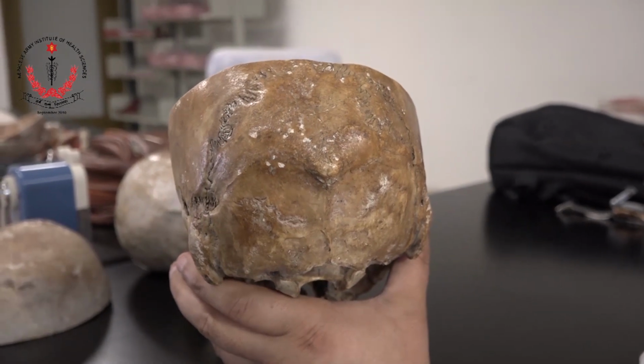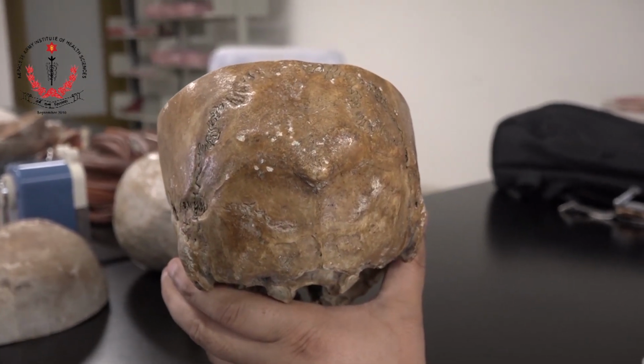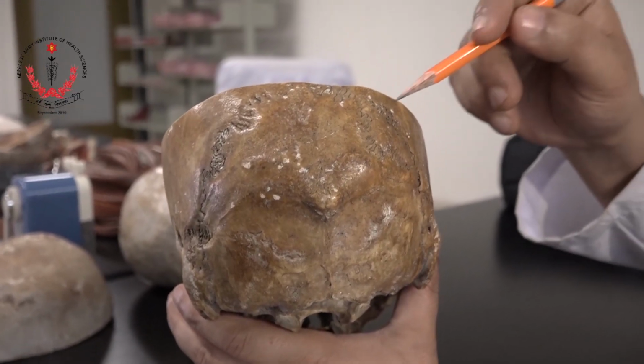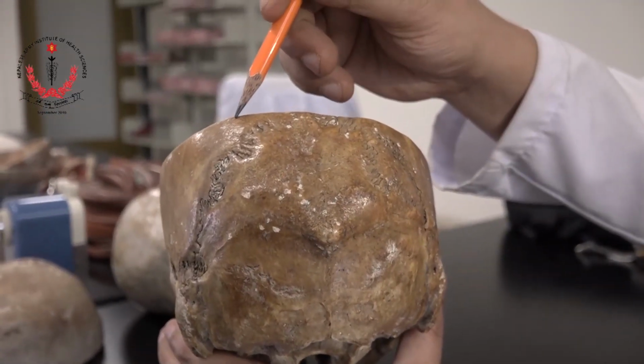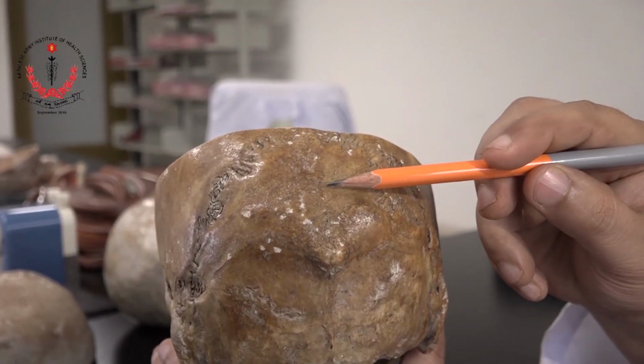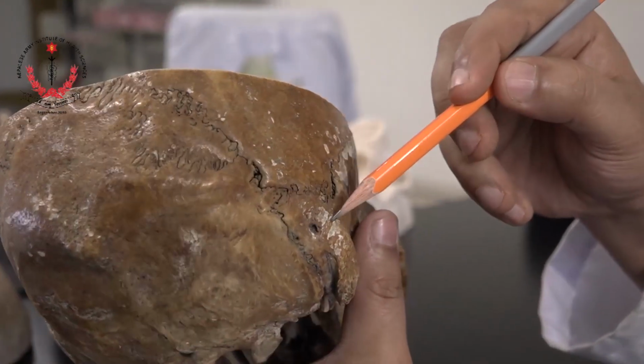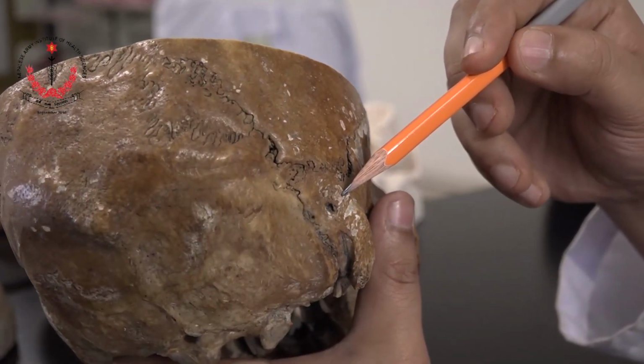Now, Norma occipitalis. The bones forming Norma occipitalis are parietal bones, squamous part of occipital bone, and mastoid part of temporal bone.